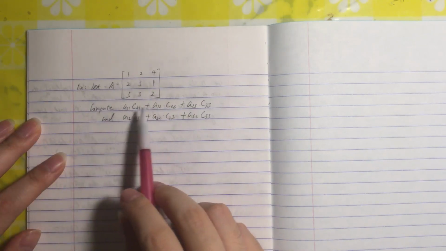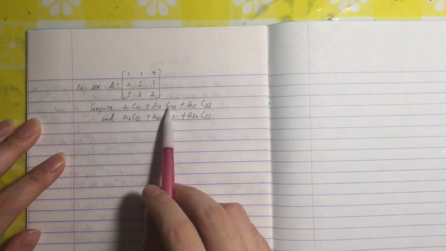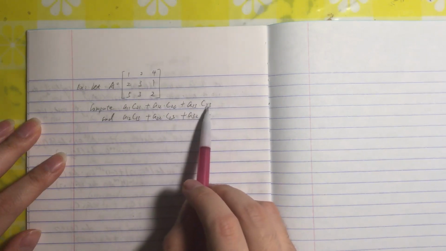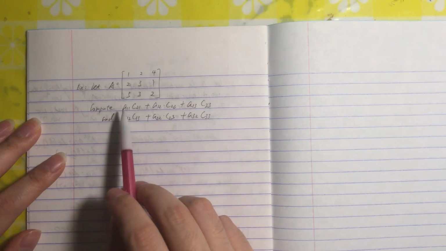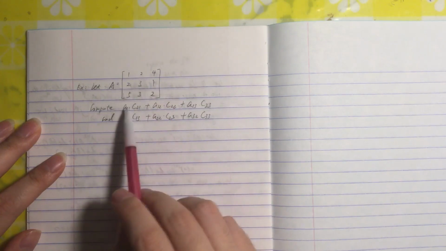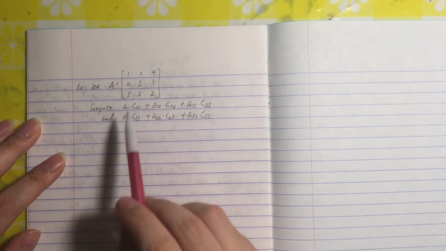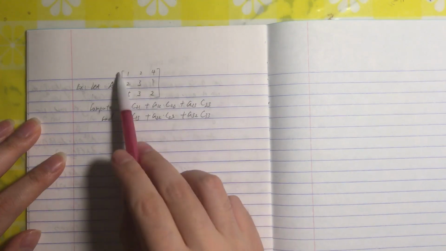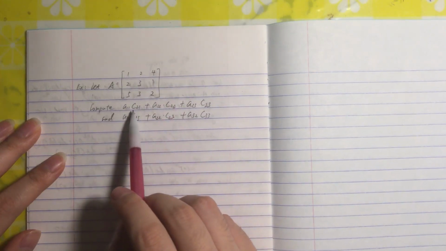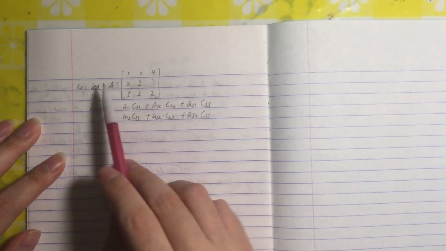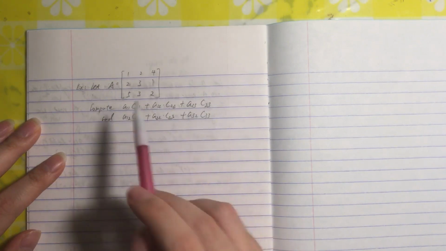Compute A11 times C21 plus A12 times C22 plus A13 times C23, which means taking the entries in the first row times the corresponding cofactors along the second row, then adding up.